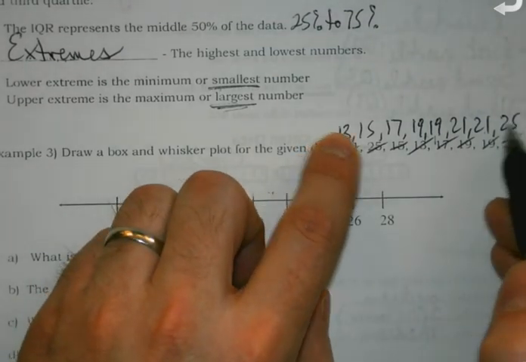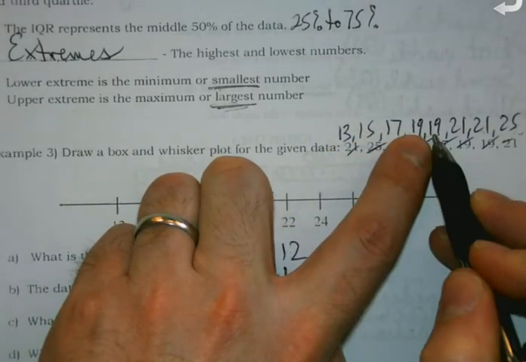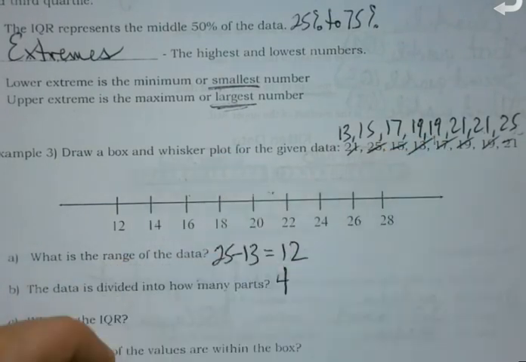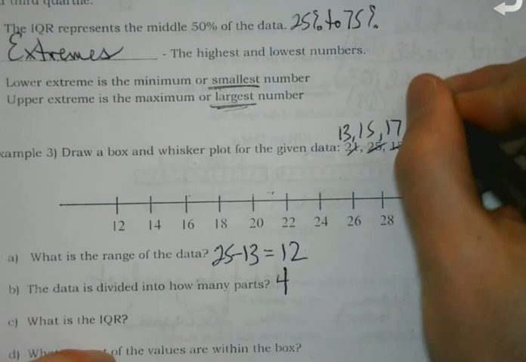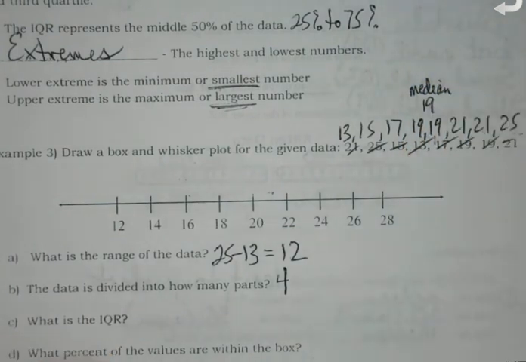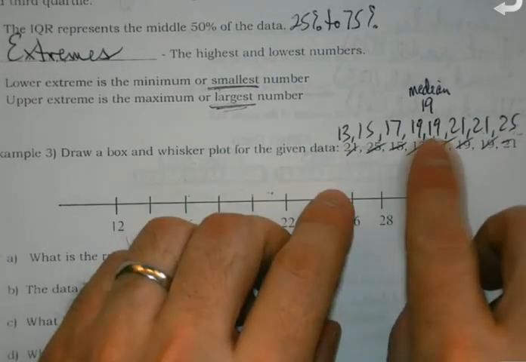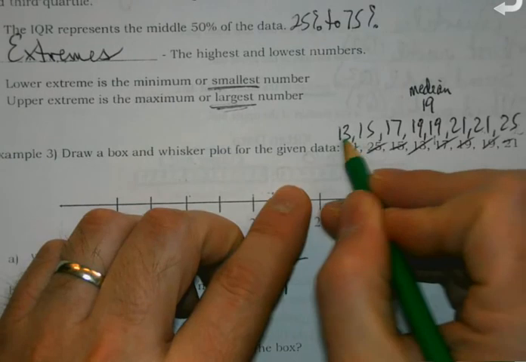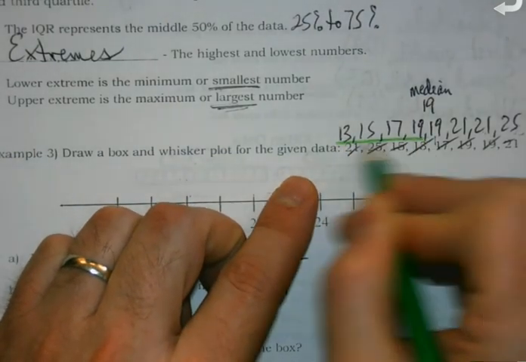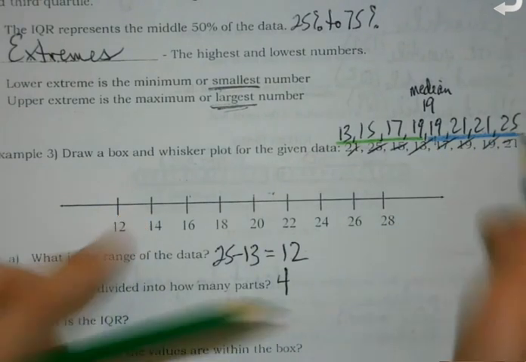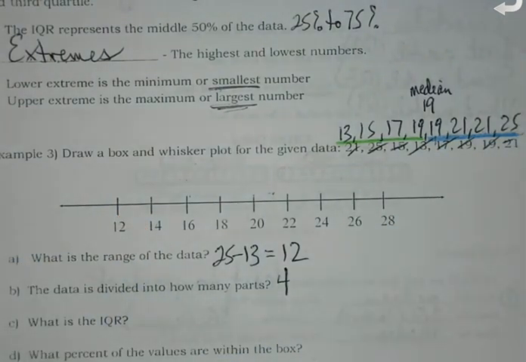So I start counting in from the edges. Well, I have 2 median numbers, but they're the same. So I find out here that my median is 19. Because again, if I count in from the edges, those are the 2 numbers in the middle. If I add 1, divide by 2, I get the number back. So here, I say, okay, there's my lower half. Here's my upper half. And I need to find the median of each of those.